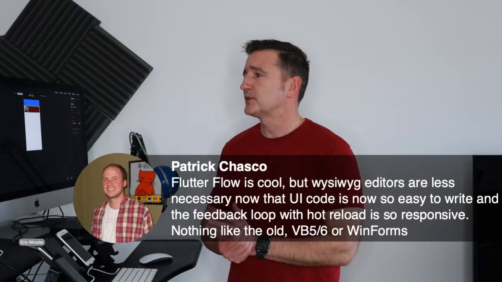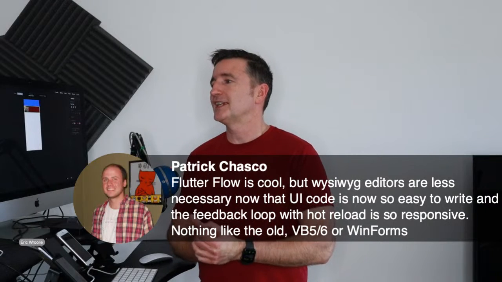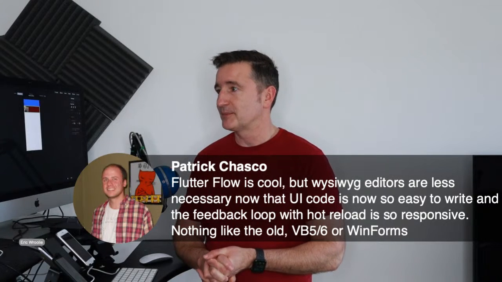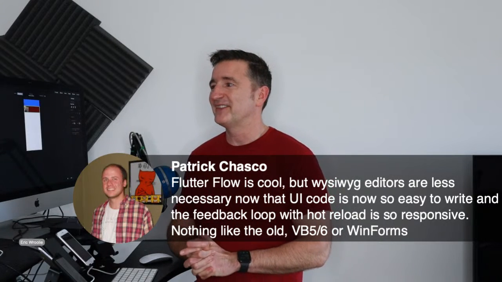Patrick says, Flutter Flow is cool, but WYSIWYG editors are less necessary now that UI code is so easy to write and the feedback loop with hot reload is so responsive. Nothing like the old VB5, 6, or WinForms. This is one of the things. On the introduction video for Flutter Flow, everybody was saying, as a developer, it makes me scared. But when you look at tools like this, it's a bit like SharePoint.